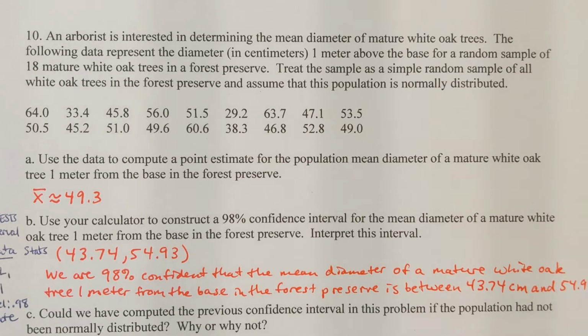Okay, so here's our data set, and in part A, we are going to use the data to compute a point estimate for the population mean diameter of a mature white oak tree 1 meter from the base in the forest preserve.